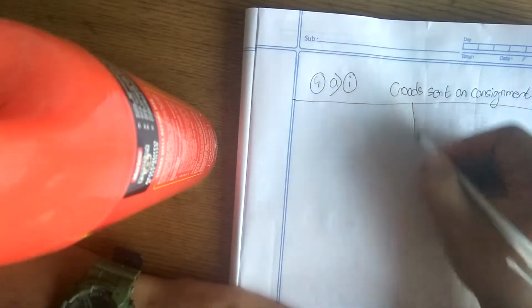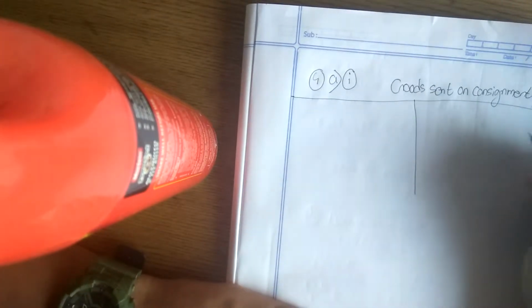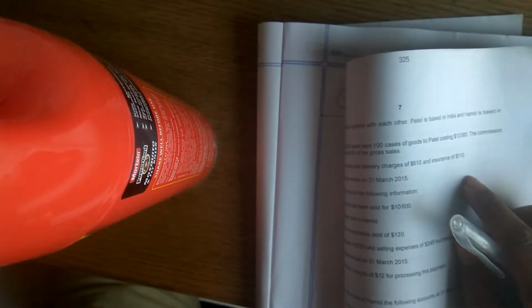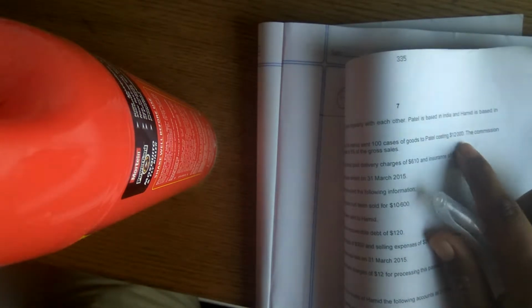On the goods sent account, we just put here the value of the goods sent on consignment, and here the balancing figure will be the income statement. If we go to the question paper, as you can see, our goods sent on consignment was 100 cases of goods at 12,000.